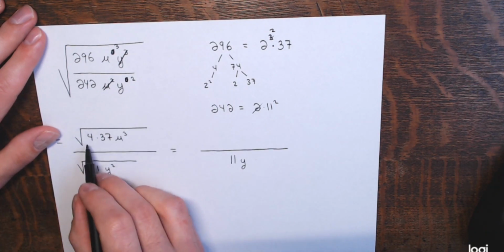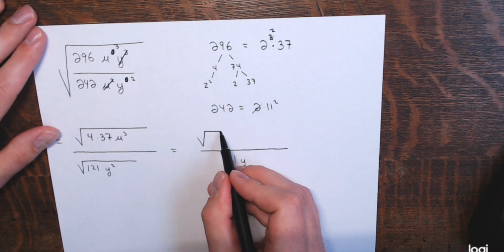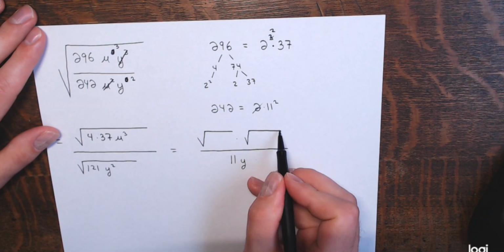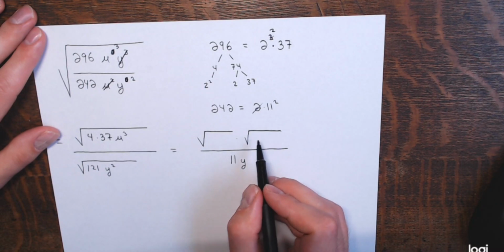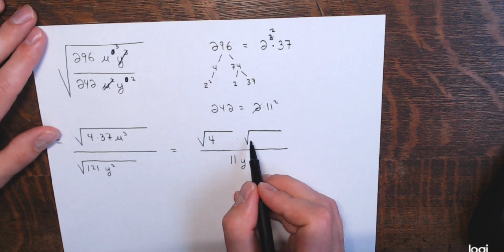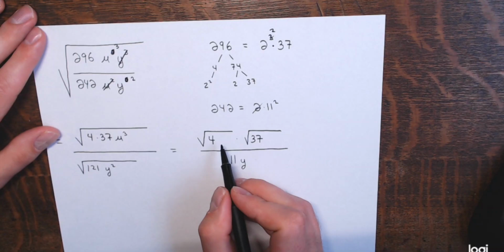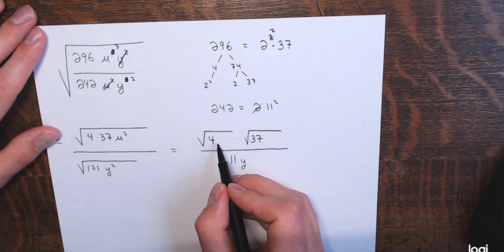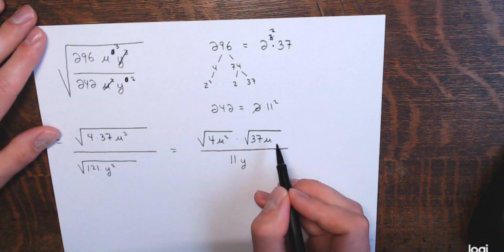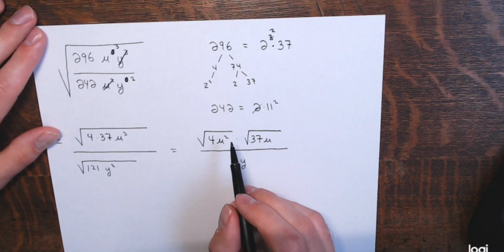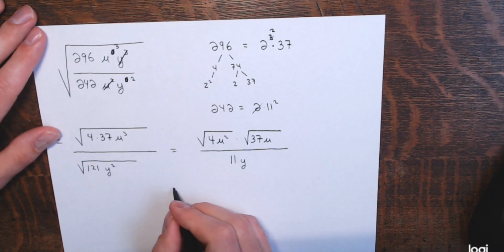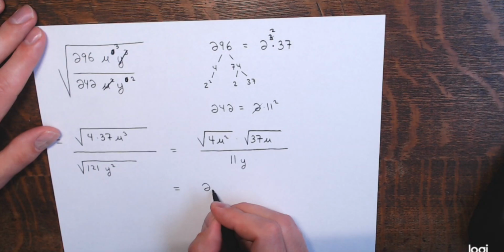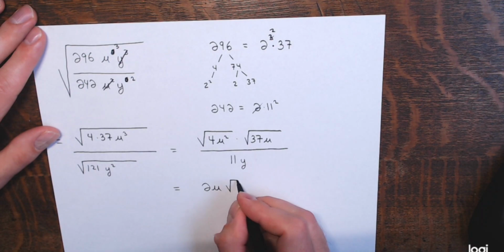Then using the product property up here, we'll do a square root times a square root and put perfect square factors in the left one, non-perfect squares in the right one. 4, 37, and then u cubed I can break up to u squared times u, right? The largest even number less than 3 is 2, so u squared times u. And the square root of 4u squared would be 2u times the square root of 37u.